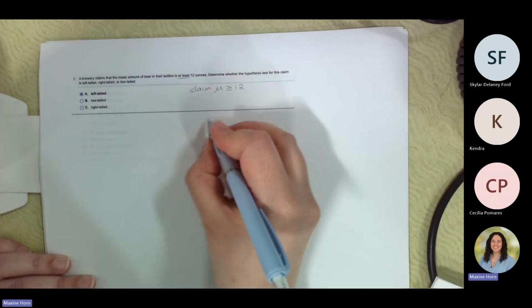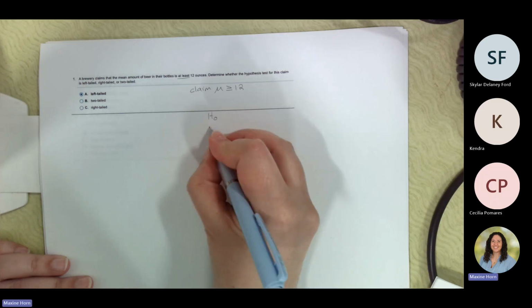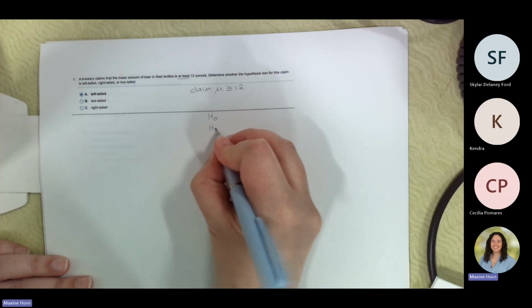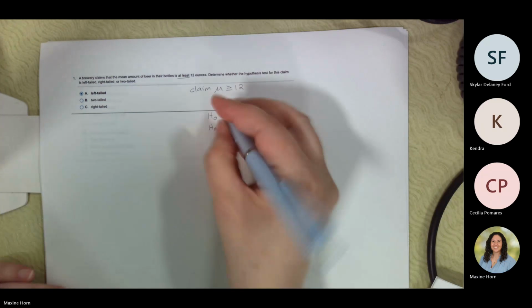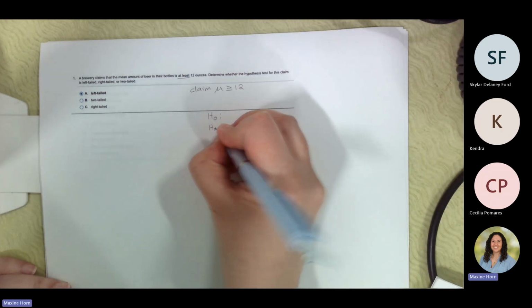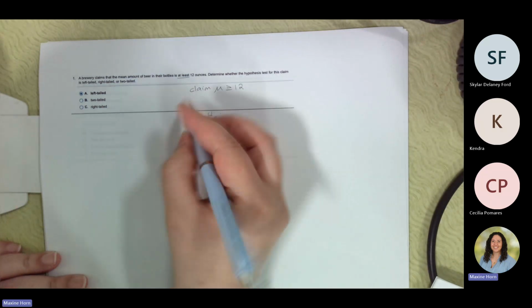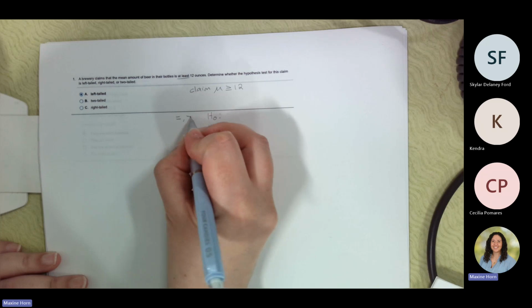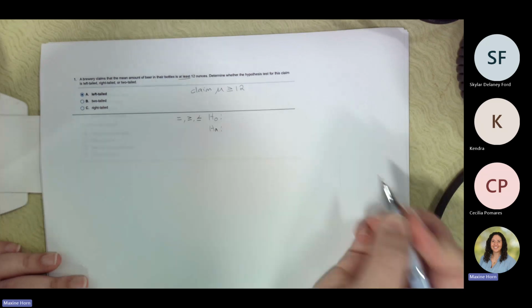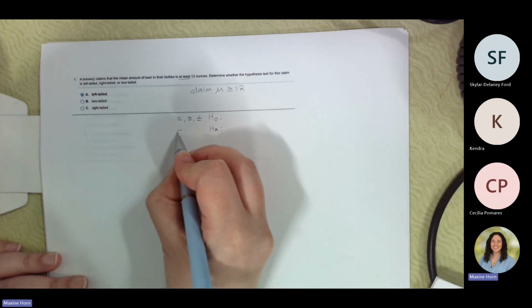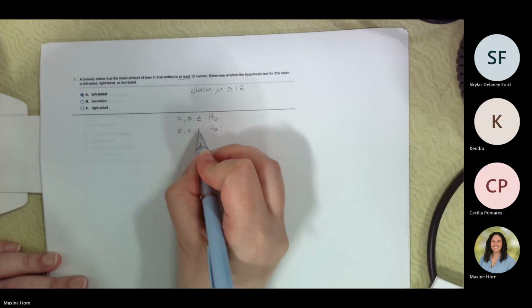Once you write down your claim, you need to have a null hypothesis and an alternative hypothesis. Remember that the null hypothesis is the one that contains some kind of statement of equality, so either equals, greater than or equal to, or less than or equal to. The alternative hypothesis is going to be a strict inequality.